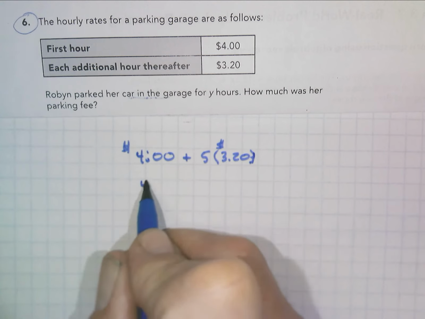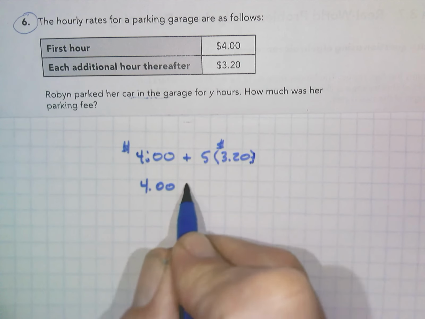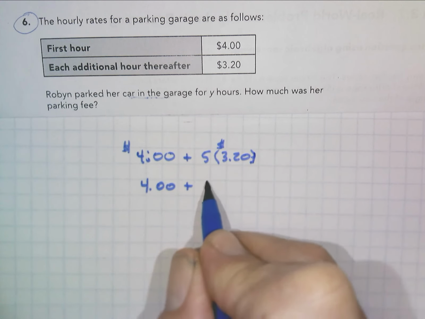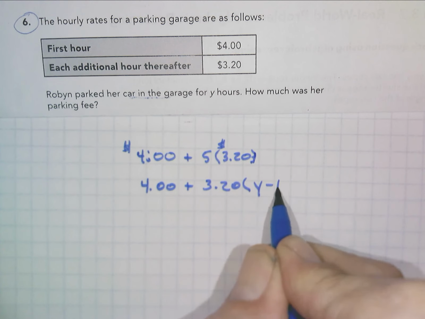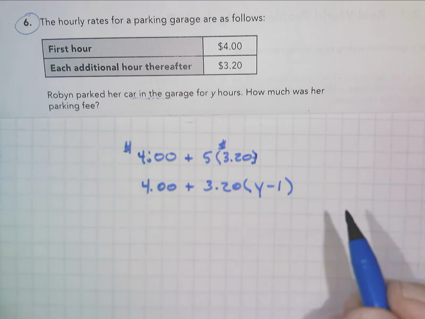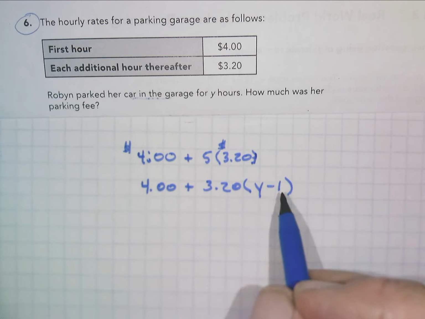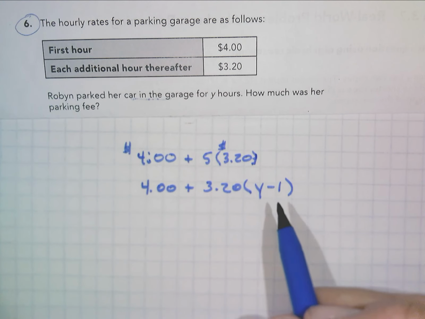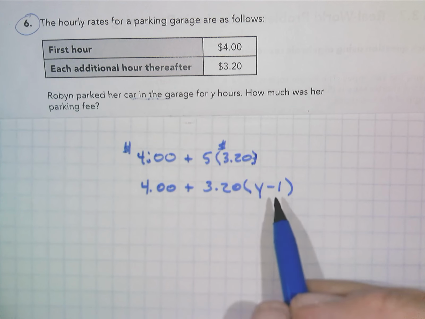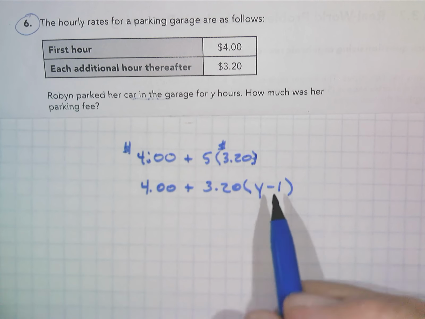So what we did was we took $4 and we added to it $3.20 times y minus 1. The number of hours minus the first hour, the number of hours left after the first hour, times 3.20 plus $4 gives us our total cost.